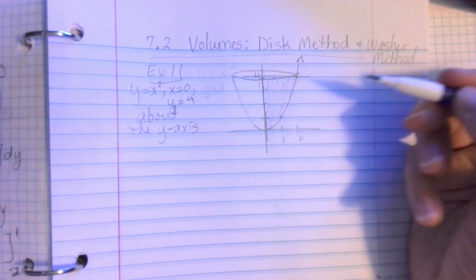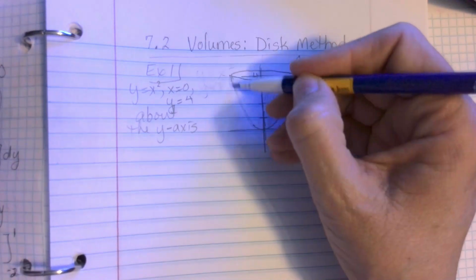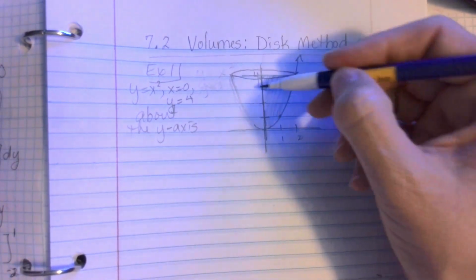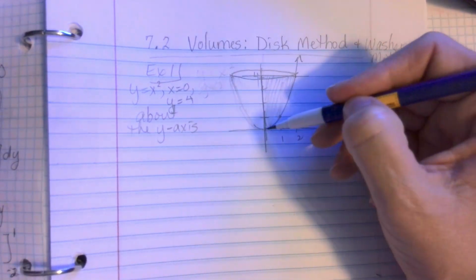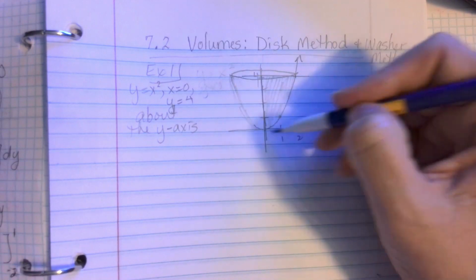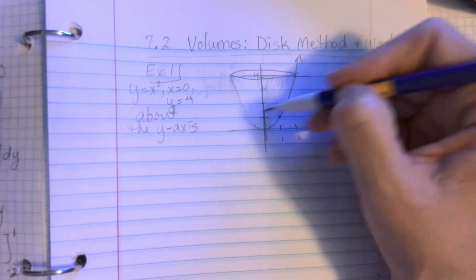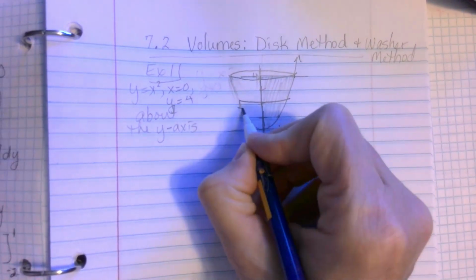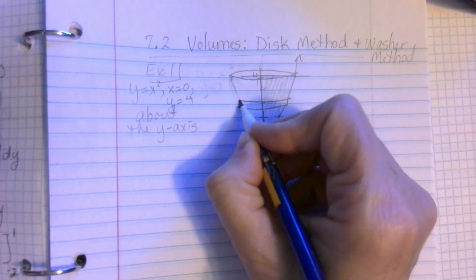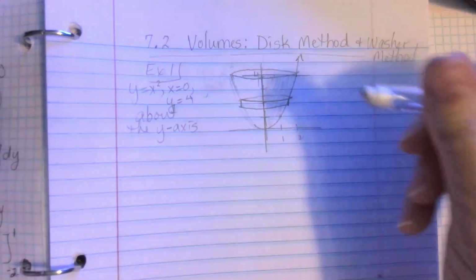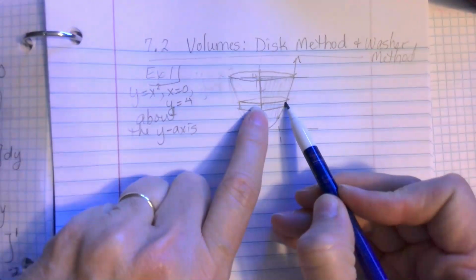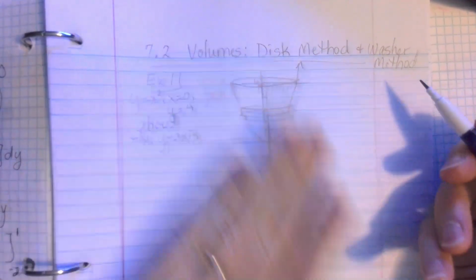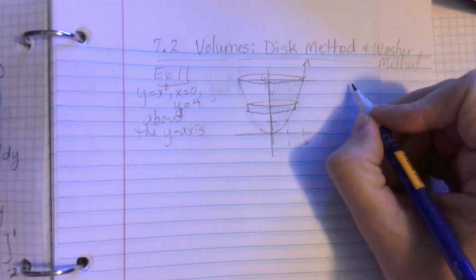Rotating that region about the y-axis gives us this solid, almost like a bullet tip. It's not quite pointed, but if it's completely filled in, that's kind of what it looks like. And so, just like we did with areas, we formed little representative rectangles. Well, if I took that representative rectangle and rotated it around, it would become a little tiny cylinder.